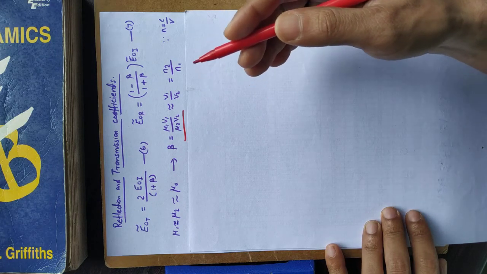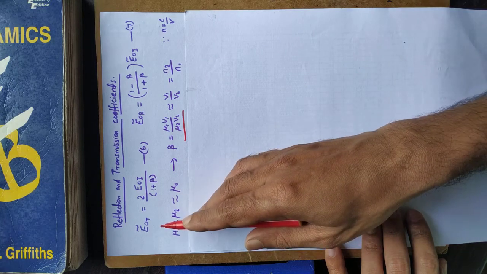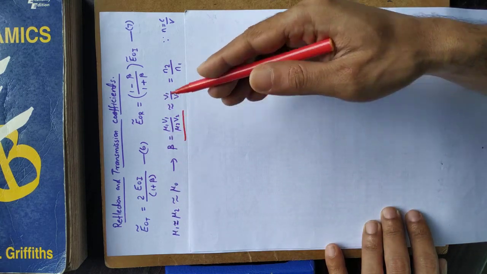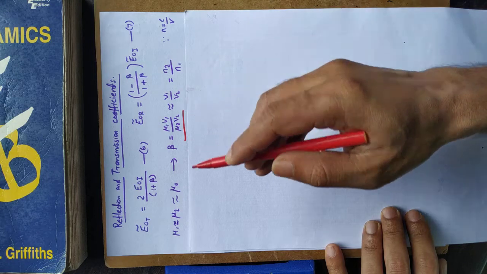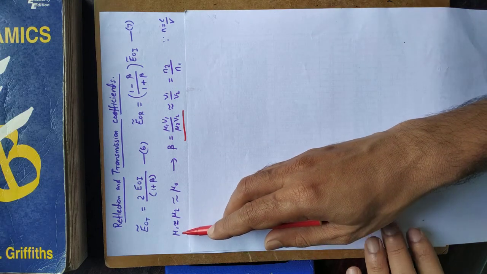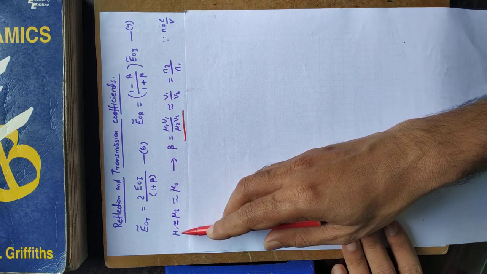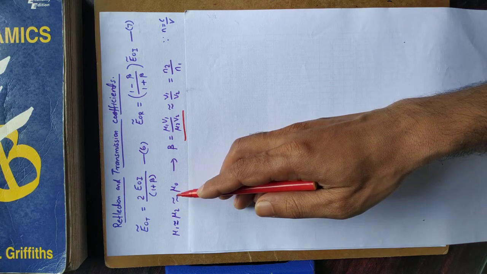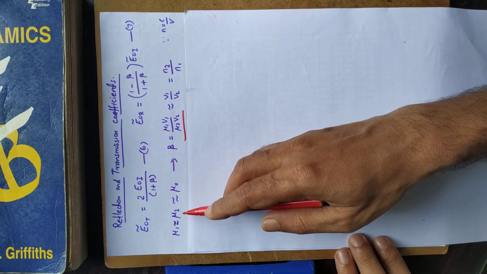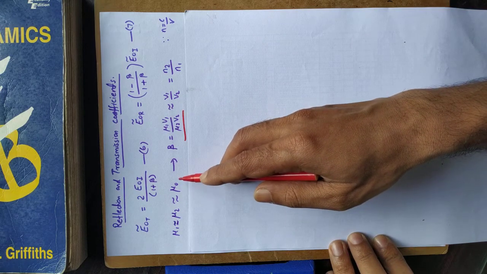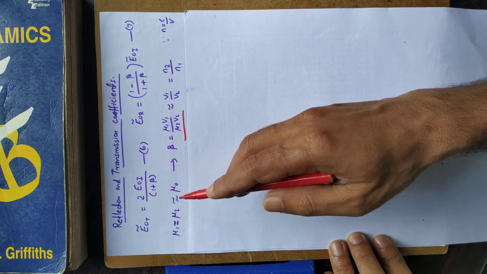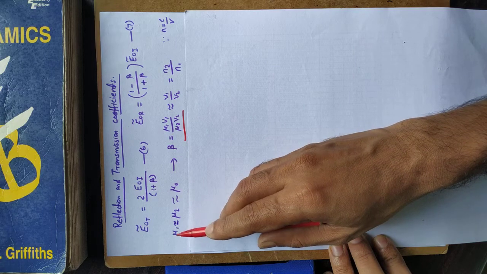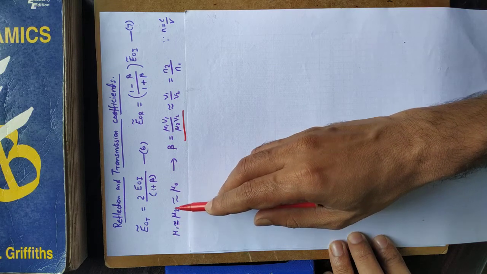We are going to express these ideas in terms of the refractive index of the medium. For this we make a small assumption that mu1 is equal to mu2 is equal to mu0. That is, the permeabilities are very close to their vacuum value. We know that for most materials, the permeability is very close to mu0.